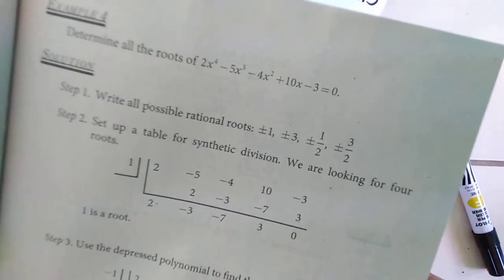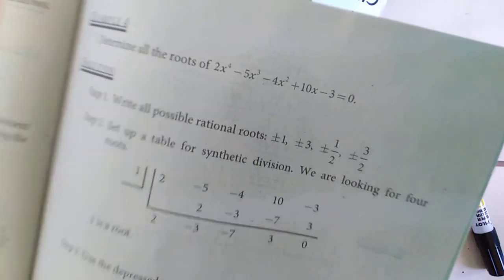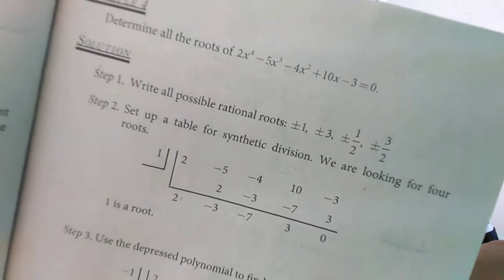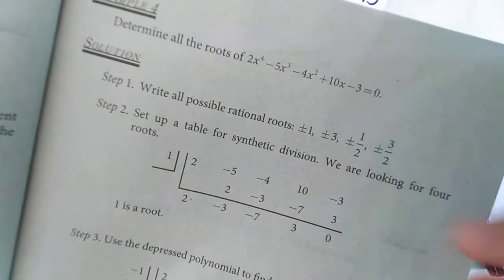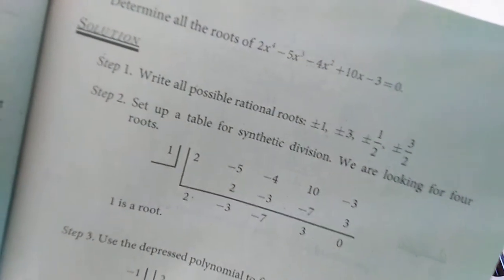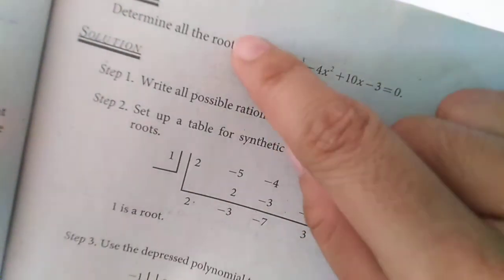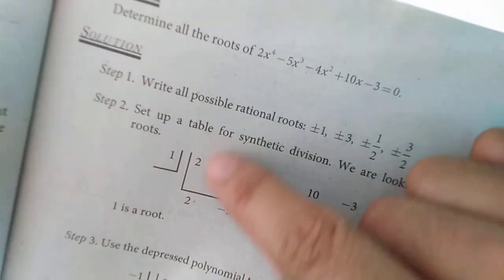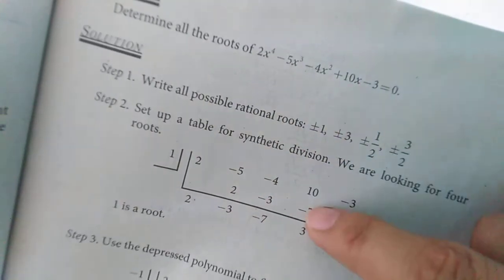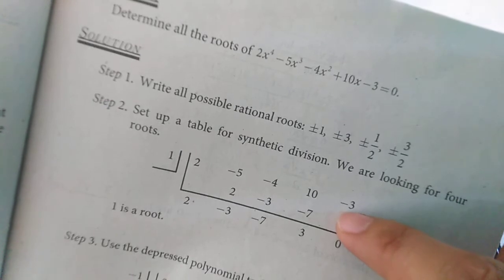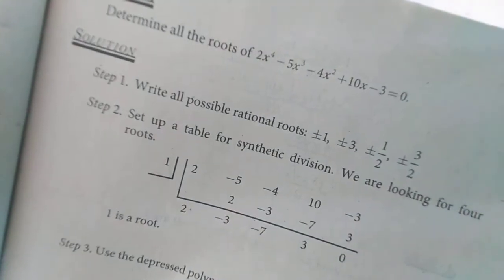Then step 2, we are going to set up a table for synthetic division. We are looking for 4 roots, since the polynomial is of degree 4: 1, 2, 3, 4. So we set up our synthetic division. We write the numerical coefficients: 2, negative 5, negative 4, positive 10, and negative 3. The first root we will use is positive 1.